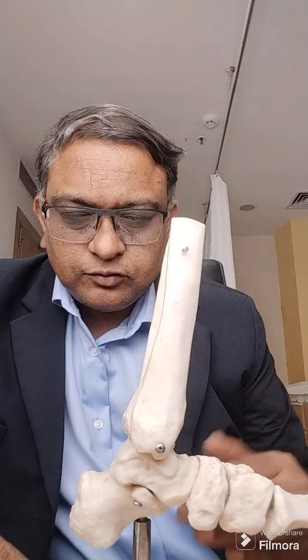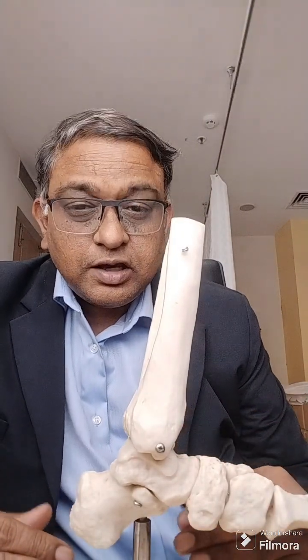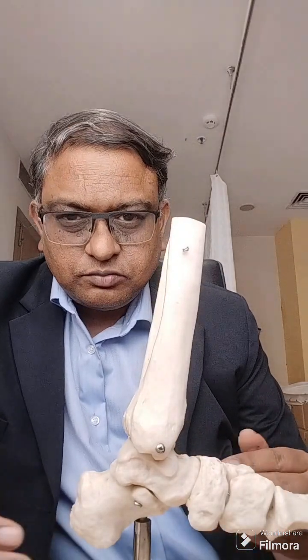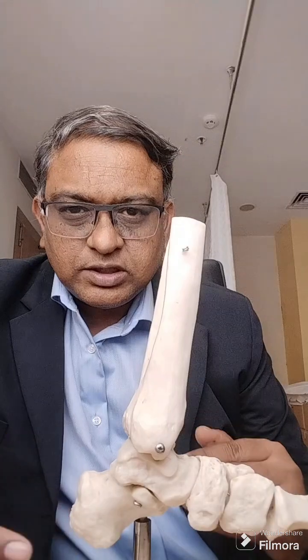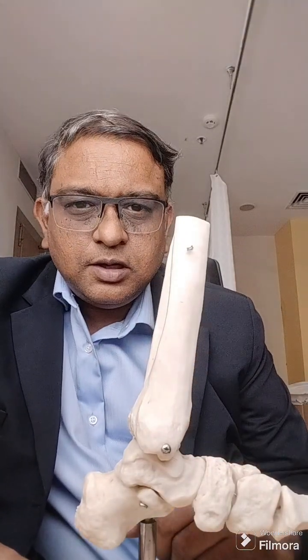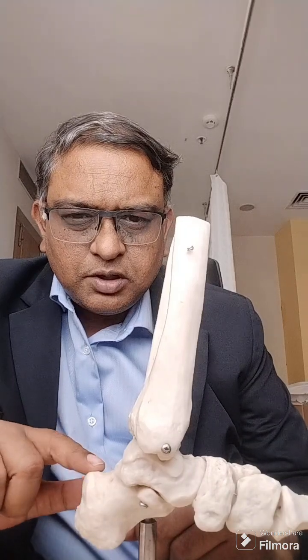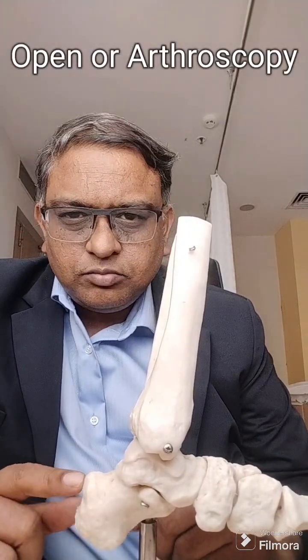After a good trial of non-operative management, including physiotherapy, exercises, and strengthening, if all these have been tried for 3 months at least and things are not improving, then we would consider surgery. And depending on the problem, surgery may involve excision of the wear and tear portion of the tendon. Sometimes we may have to remove this pronounced bump called the Haglund's deformity. We can do it either open or arthroscopically.